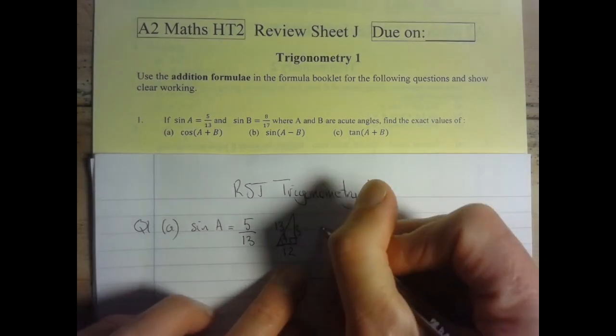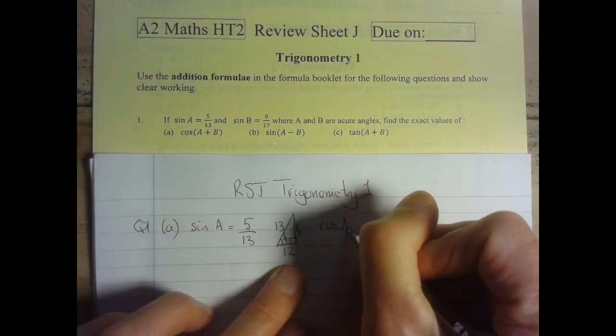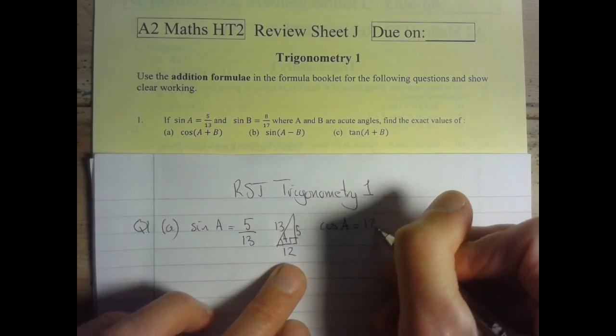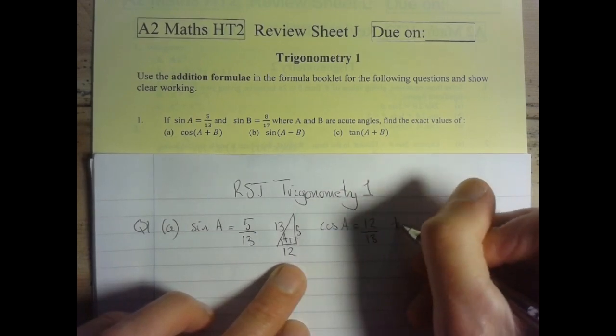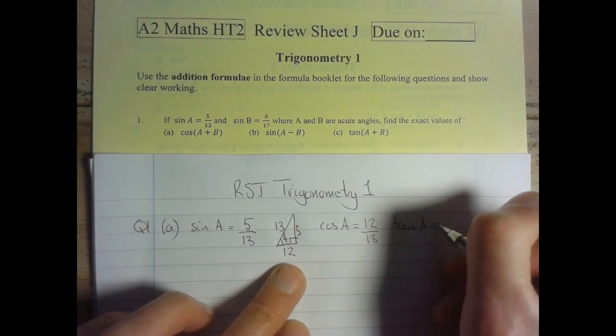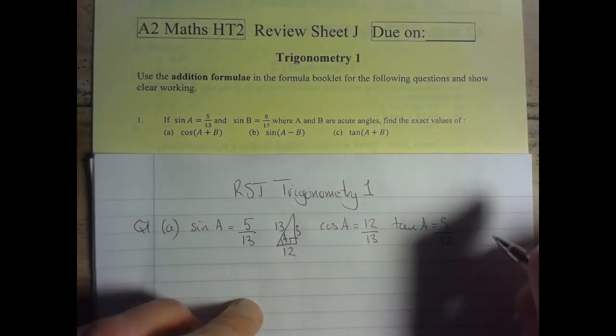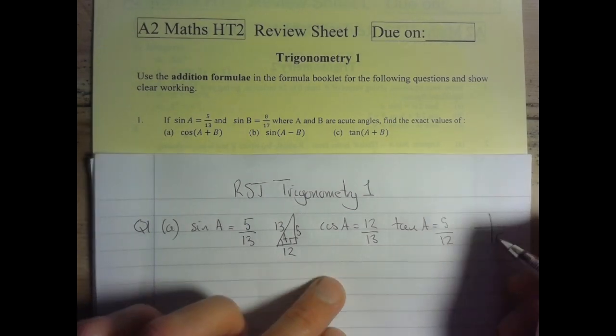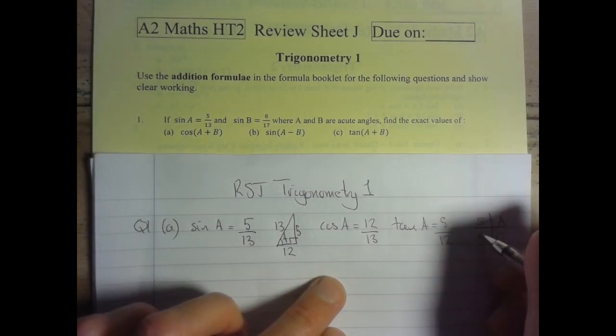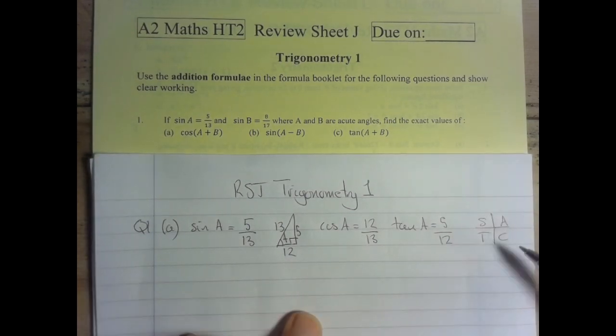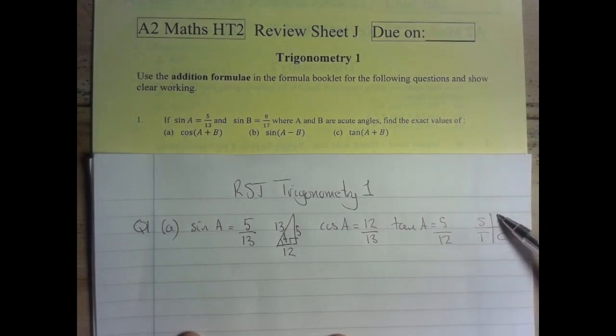And then I can state that the cos of A equals 12 over 13, and the tan of A equals 5 over 12. I know they're all positive because I have just put a quick CAST diagram onto my answer sheet, and I know between 0 and 90 in the first quadrant all are positive. So sine, cos and tan are positive.